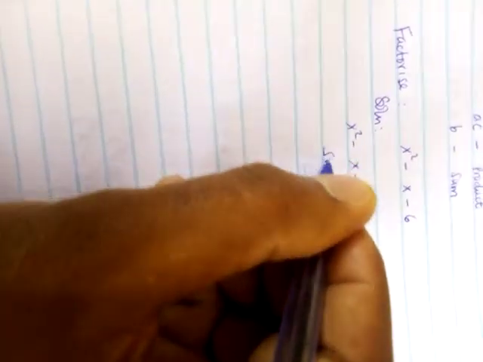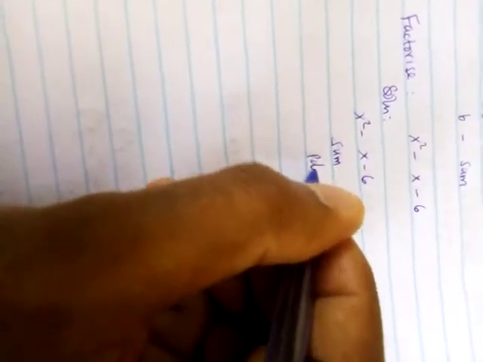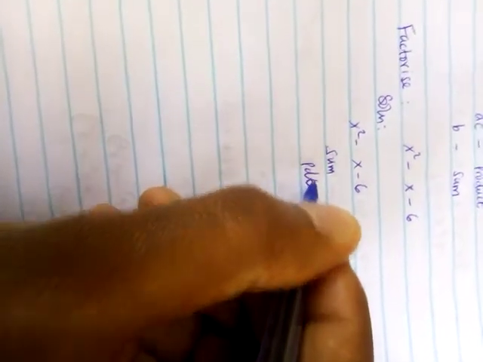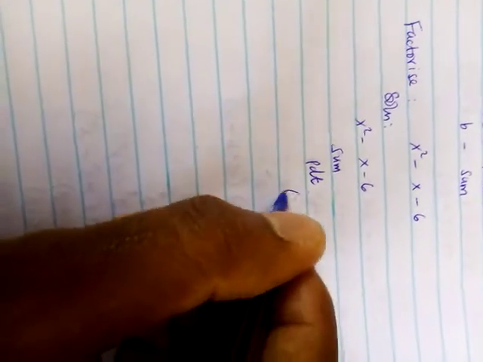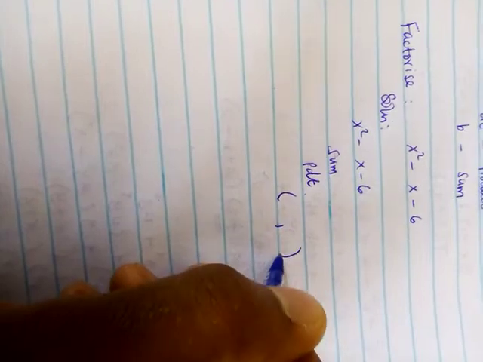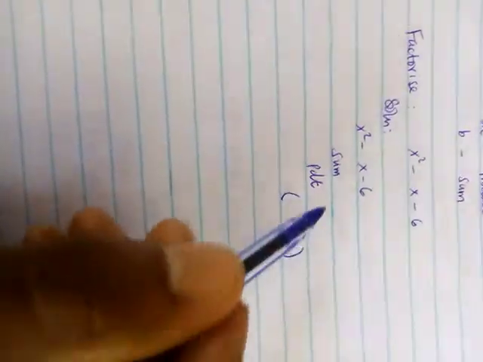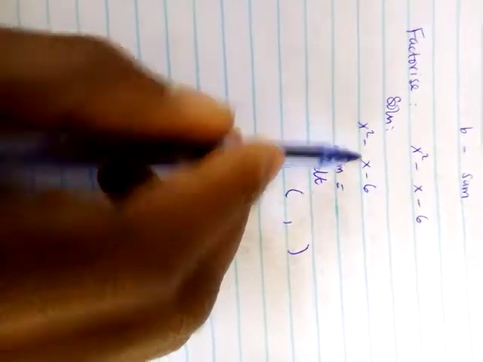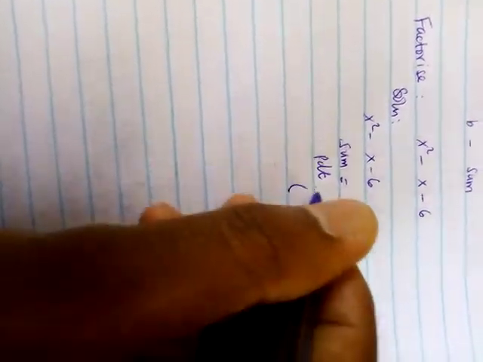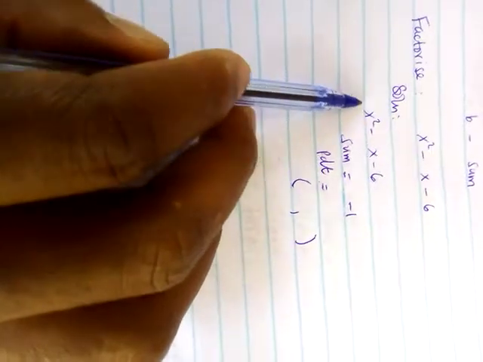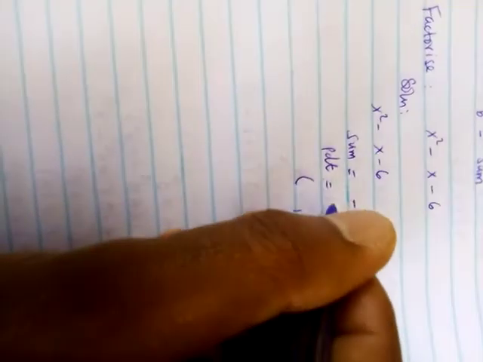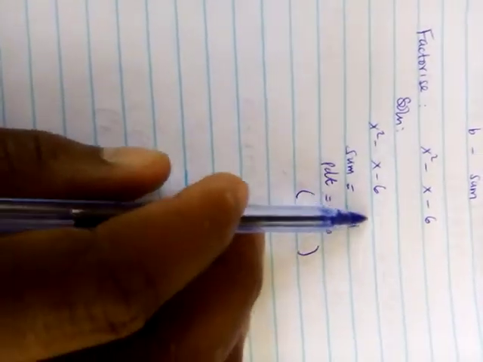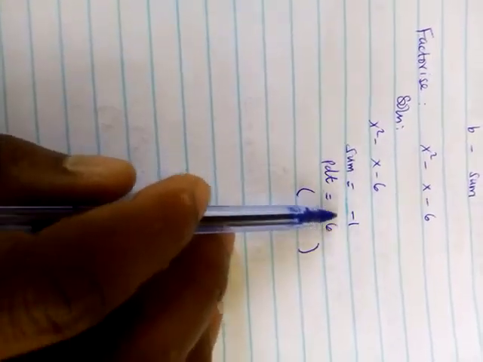I say, give me the sum, give me the product. But I want to factorize, so I look for the factors such that my sum is the coefficient of x without a square. So this is -1. The product is going to be 1 times -6, which is -6. So I look for two numbers which when I add I get -1, multiply I get -6.